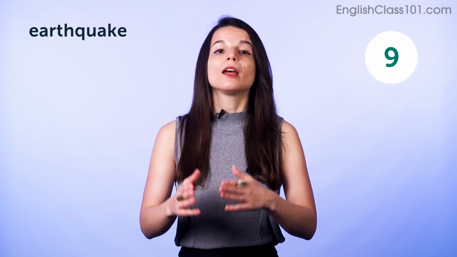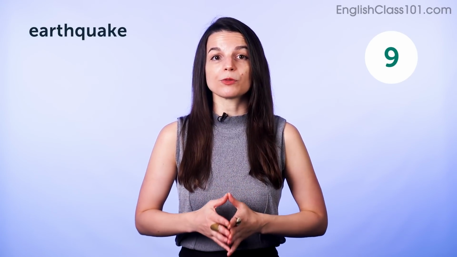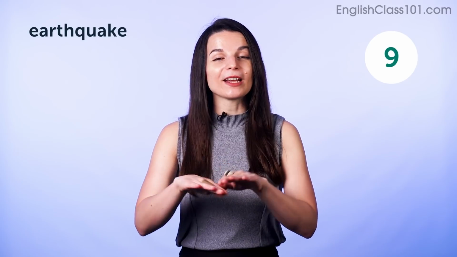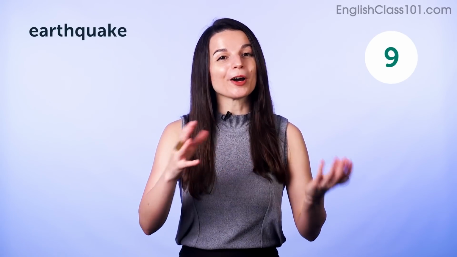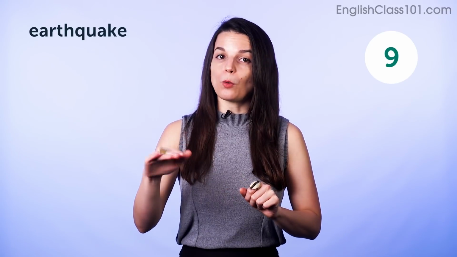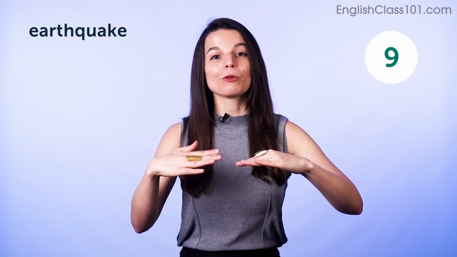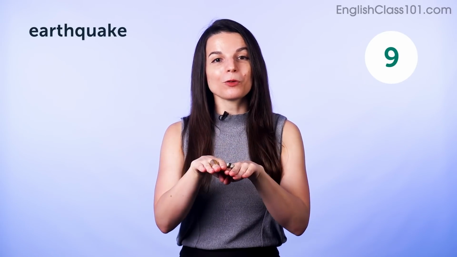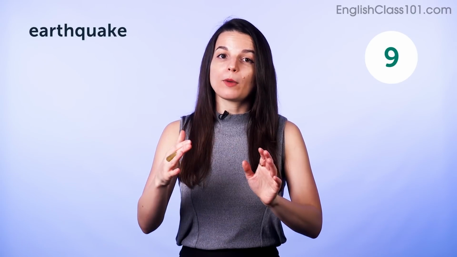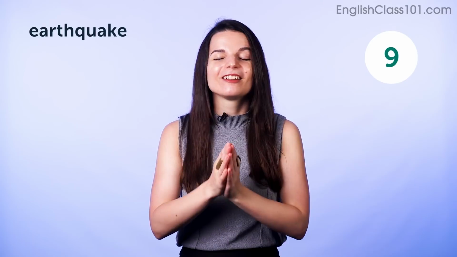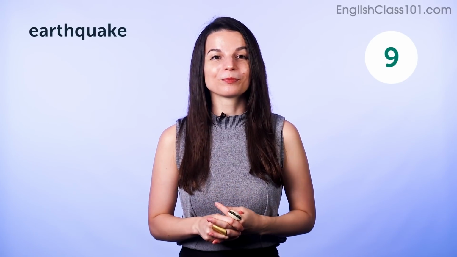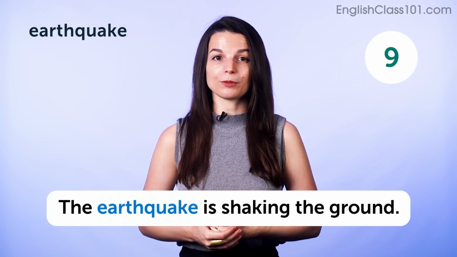Earthquake. An earthquake is another type of natural disaster. It may be helpful to break this word into two parts to understand the meaning. Earth refers to our planet, so the ground. Quake means to shake. So we can imagine this as together meaning ground and shake. So earthquake means shaking ground or the planet shaking in some way. Earthquakes can be very big or very small, so sometimes they can be very dangerous. Generally, they are fairly surprising. The earthquake is shaking the ground.